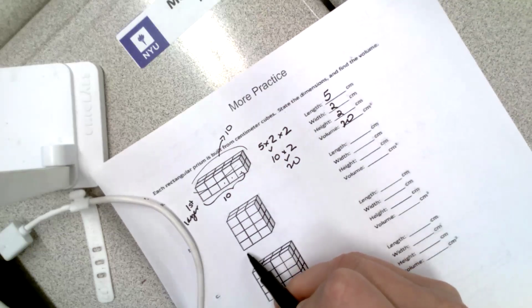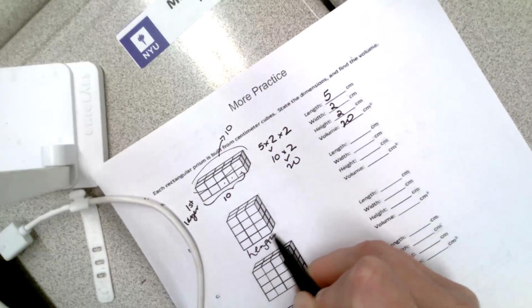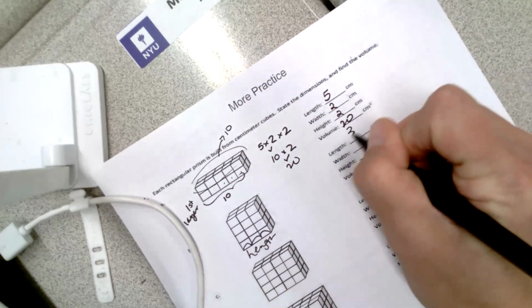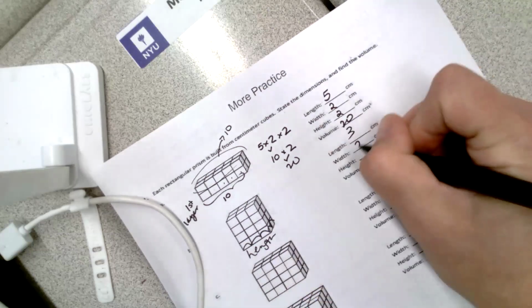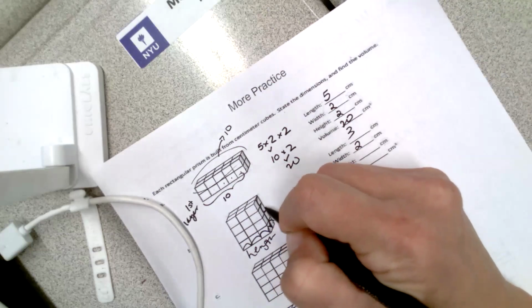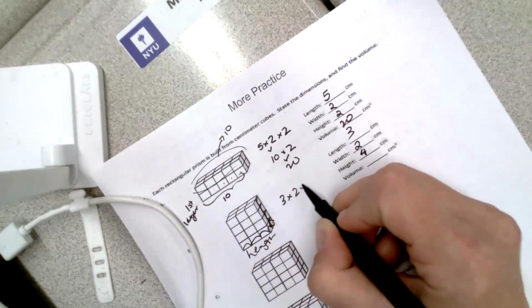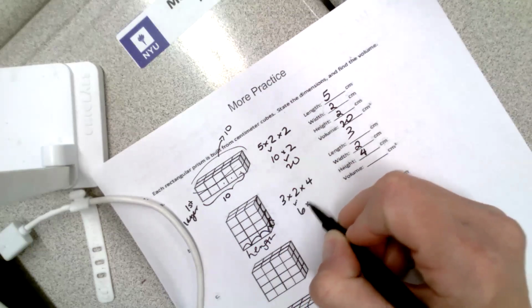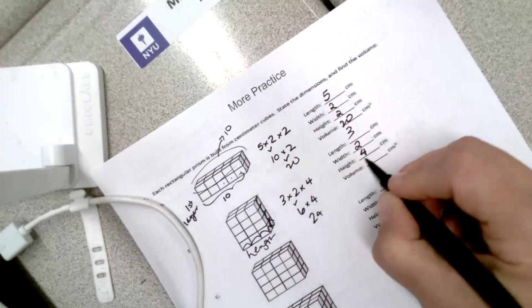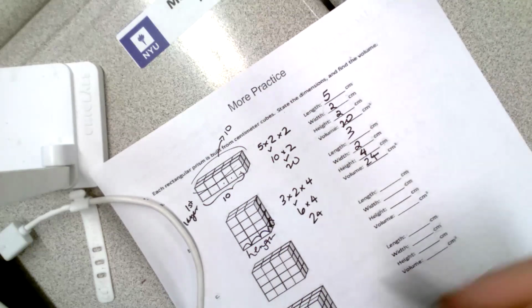Look at the next one. Length, 1, 2, 3. Width, 1, 2. Height, 1, 2, 3, 4. 3 times 2 times 4. 6 times 4. 24 cubes, or cubic units.